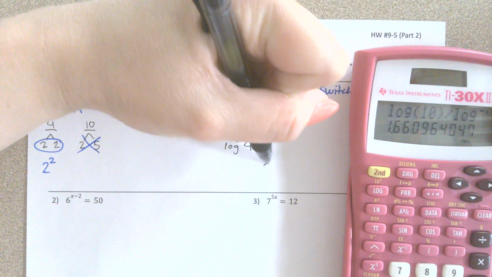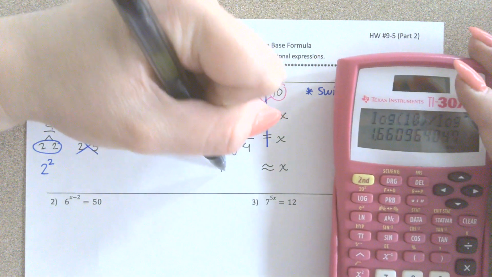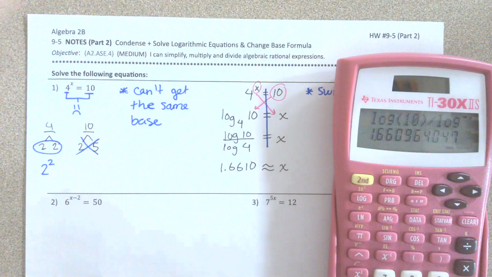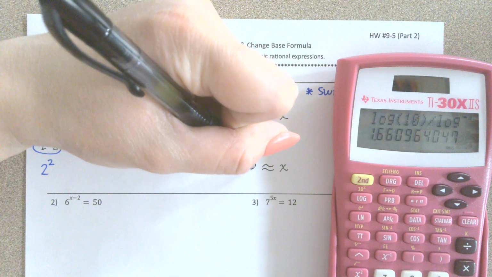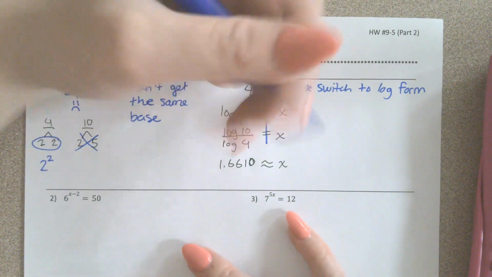So let me round that. X is approximately 1.6610. You can write the extra 0 or you can leave it off. That part's up to you. And that is our answer.